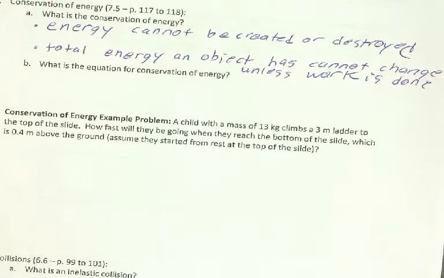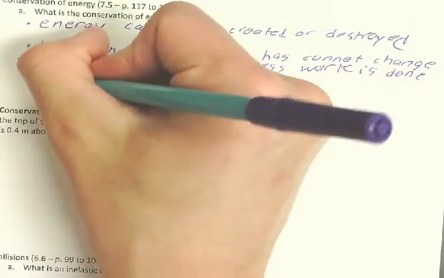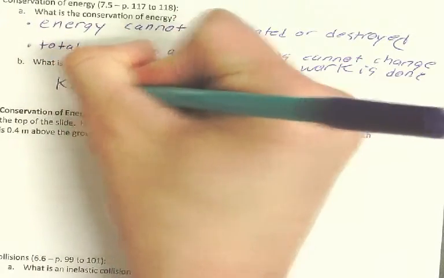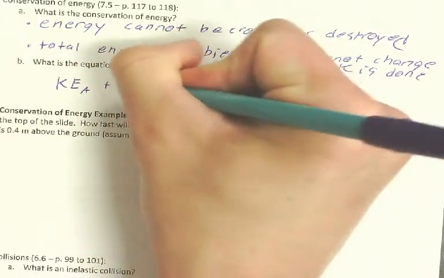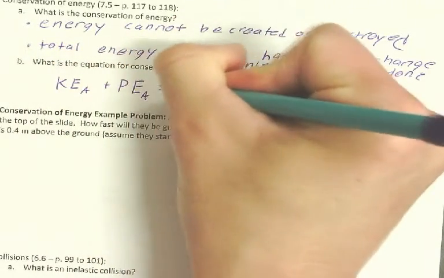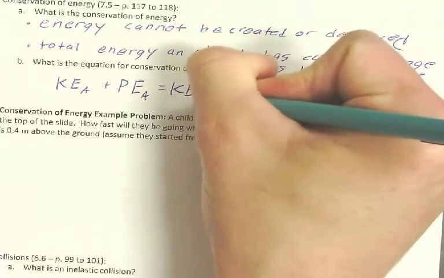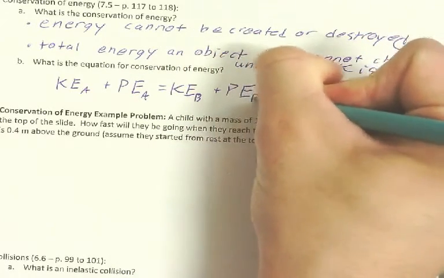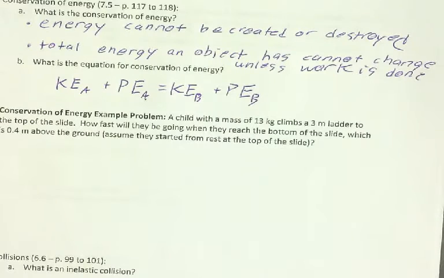So what's the equation for conservation of energy? It is this. So the kinetic energy at A plus the potential energy at A equals the kinetic energy at B plus the potential energy at B. Now, you may be used to saying initial and final, and that's fine. Sometimes you can say change in kinetic equals negative change in potential energy. There's lots of ways to write it.